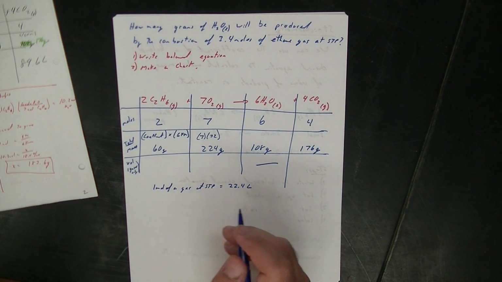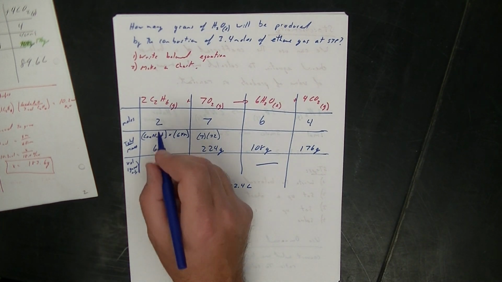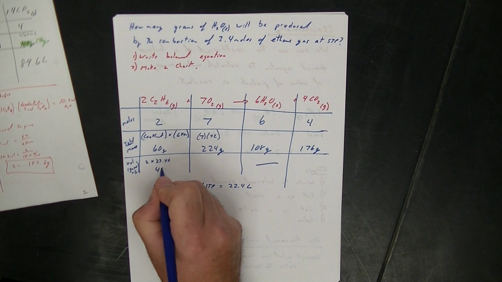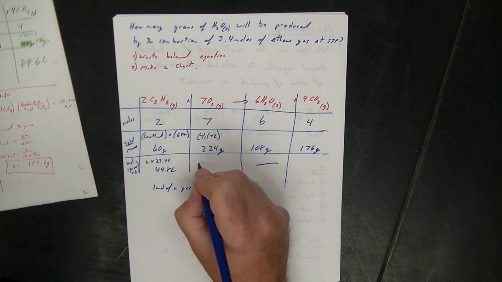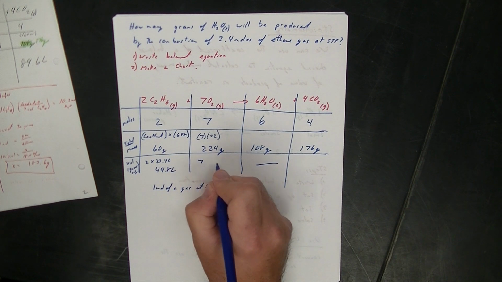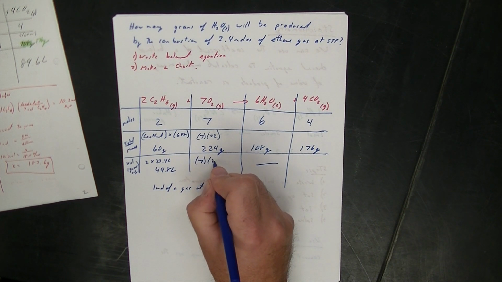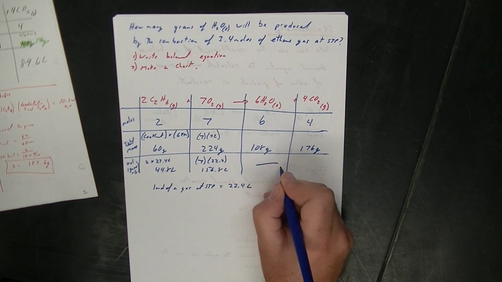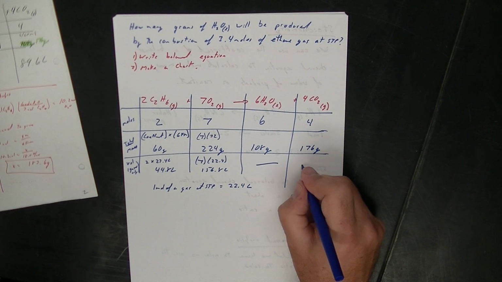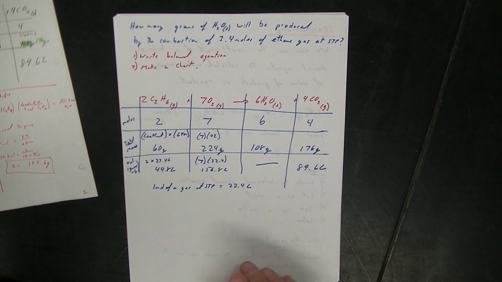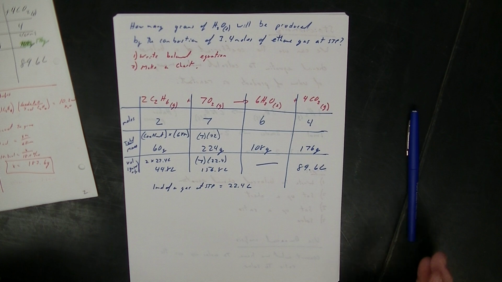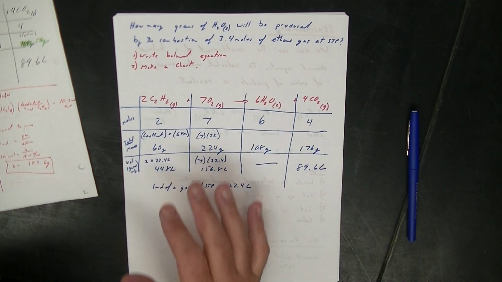So for this one, you're going to take 2 times 22.4 liters to give us 44.8 liters. This one is 7 times 22.4, which would be 156.8 liters. That's a liquid, so we can't deal with it. And this one's 89.6 liters. That's how you fill out the whole chart. Now, in reality, you're not going to be filling out the whole chart because we don't need the whole thing. We only need parts of it.